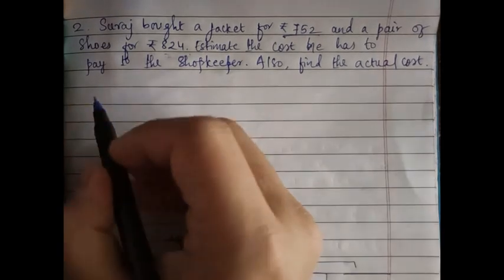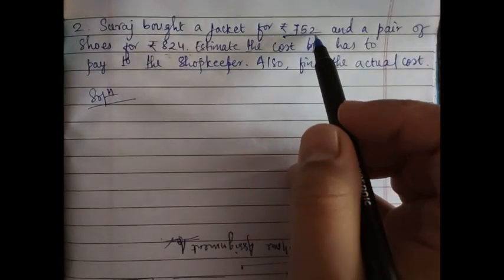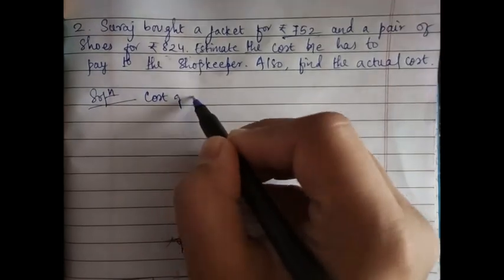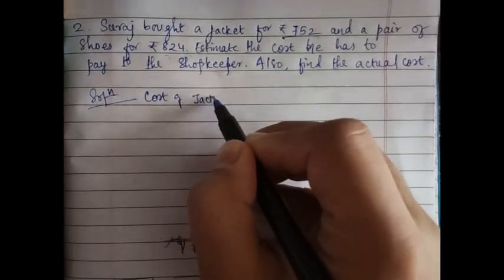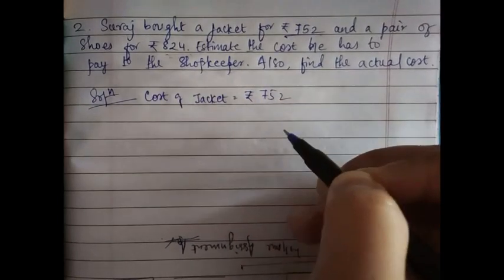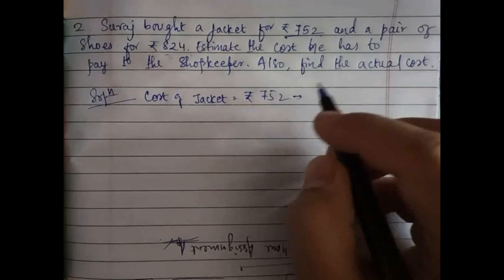Okay, so let us solve this. Suraj bought a jacket for rupees 752. Cost of jacket is rupees 752. But remember, you have to estimate the value also.